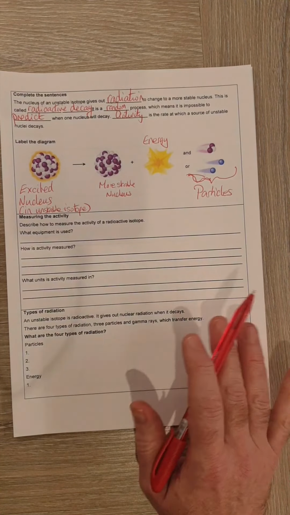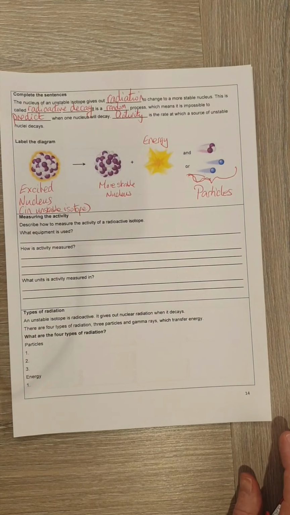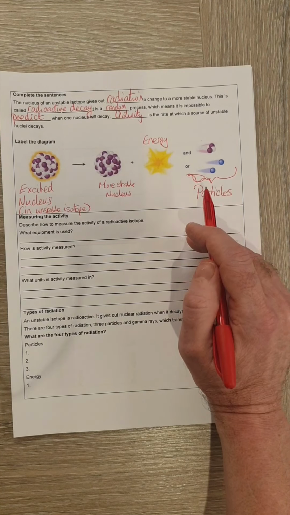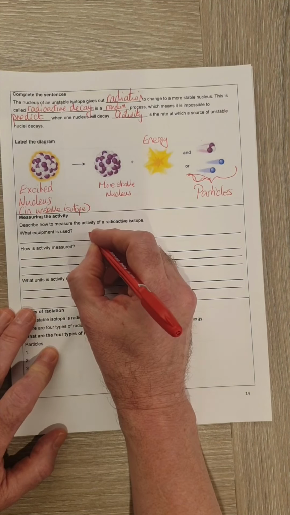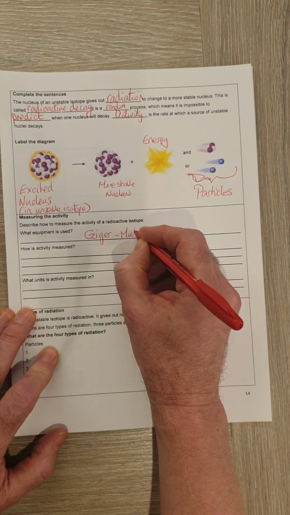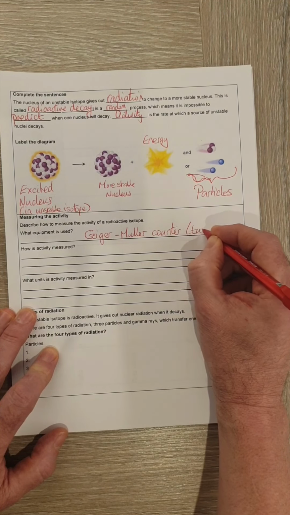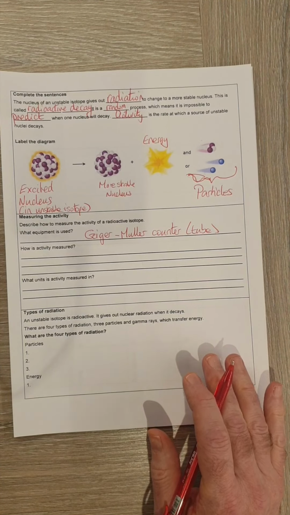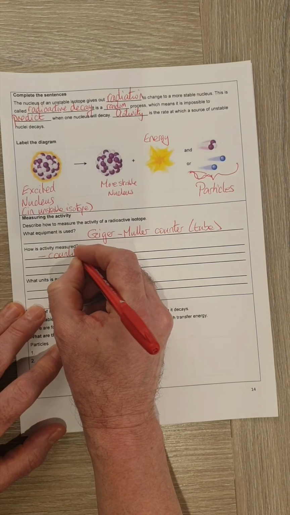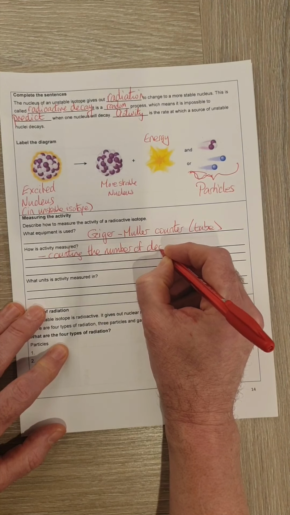Now we can measure the activity of the radioactive isotope, that is how quickly radioactive or unstable nuclei are changing. And we measure the activity using something which is called a Geiger Muller counter, or a Geiger Muller tube. Now, it's measured by counting the number of decays per second.